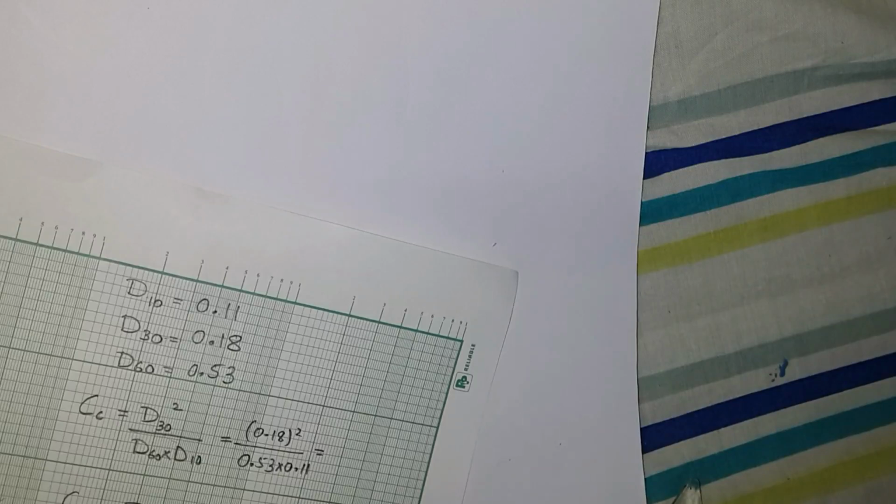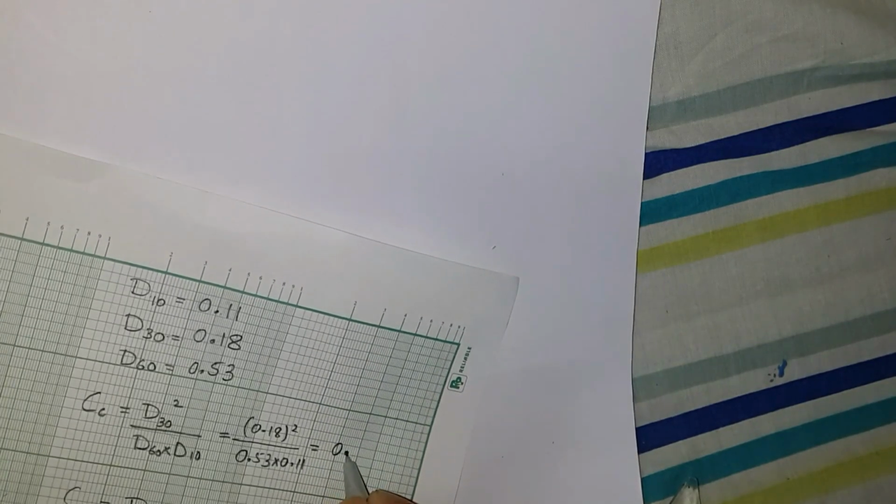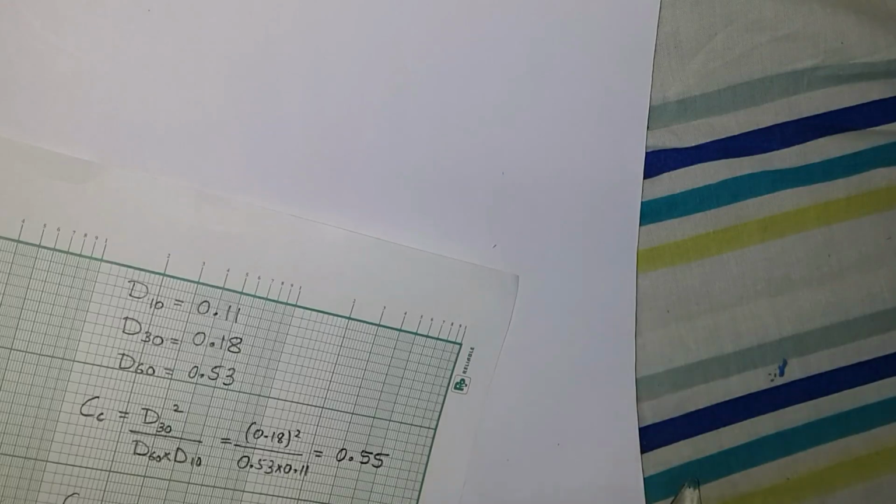We get 0.18 squared divided by 0.53 into 0.11. That gives the value 0.55.